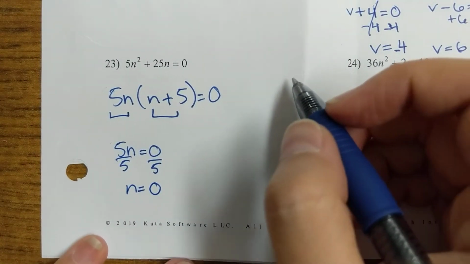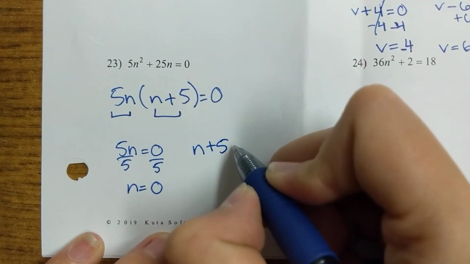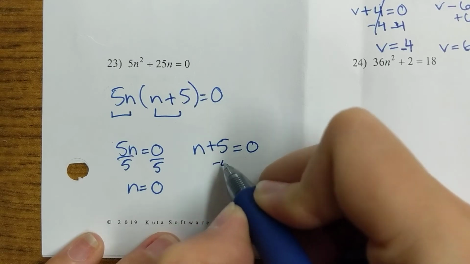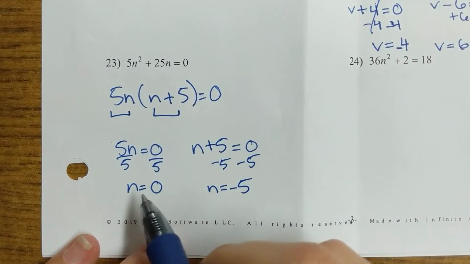That can be a solution. 0 can be an answer. Okay, n plus 5 equals 0. Subtract 5, n equals negative 5. So those are my two answers.